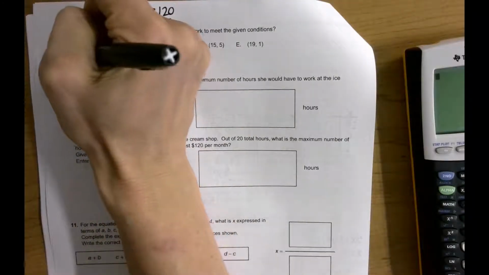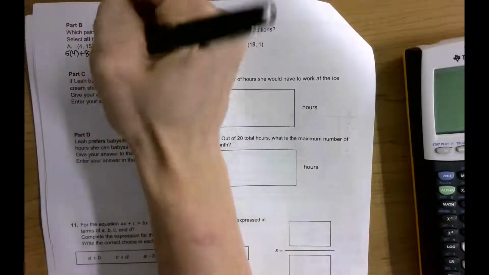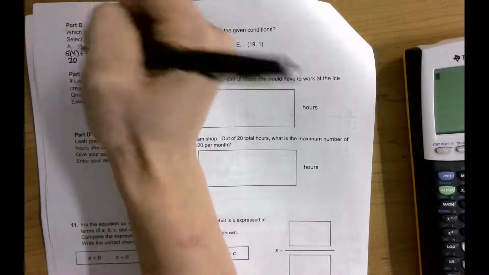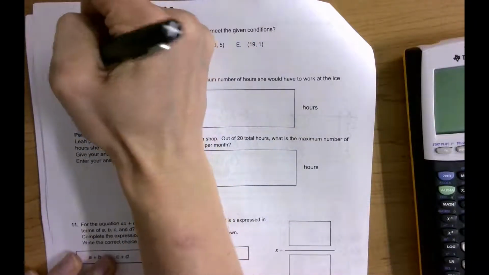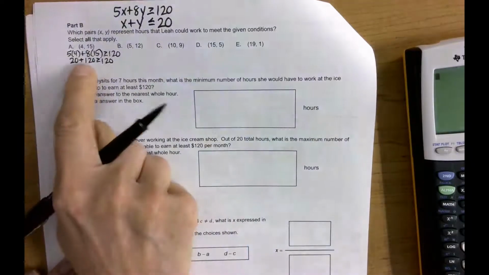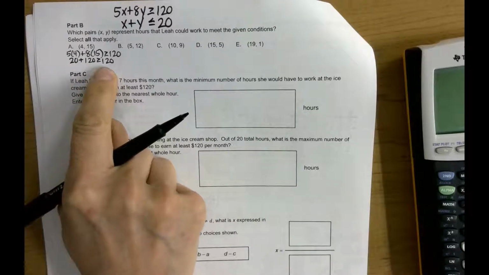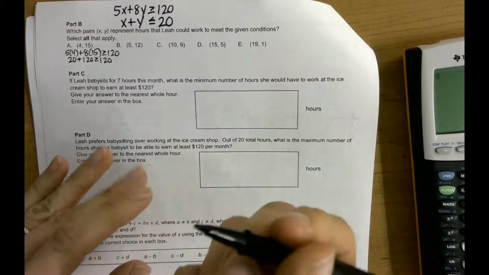So 5 times 4 plus 8 times 15 greater than or equal to 120. 5 times 4 is 20, plus 8 times 15 is 120. Before I even add those together, I know that 20 plus 120 is going to be greater than or equal to 120, so that's true.